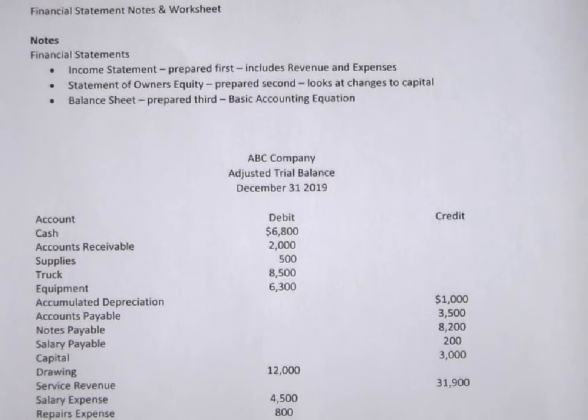The information that we get from the income statement, as far as net income or a net loss, will then move to the statement of owner's equity. And so that statement is prepared second. It's really just looking at the changes that happen to capital from our beginning balance to our ending balance. And then we come to the third statement, which is the balance sheet.